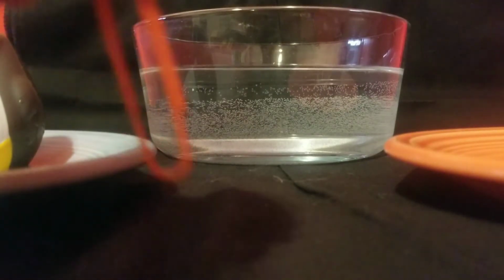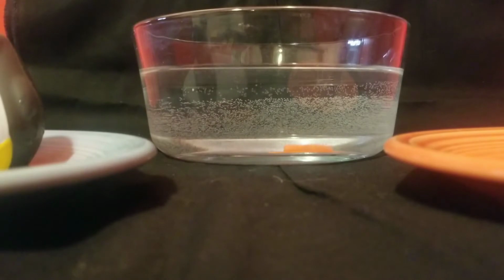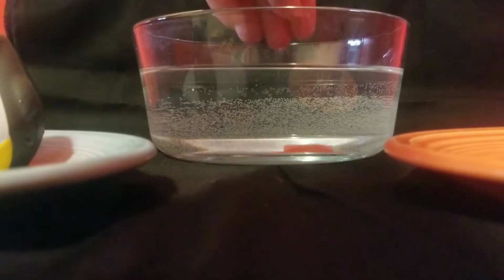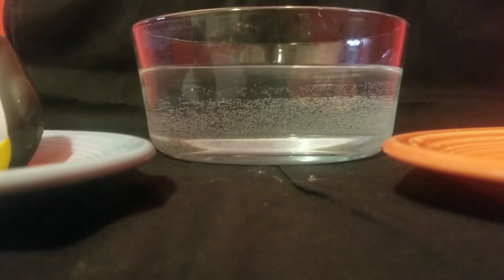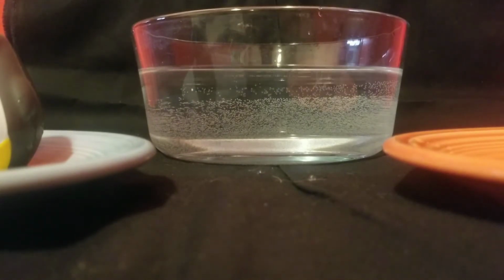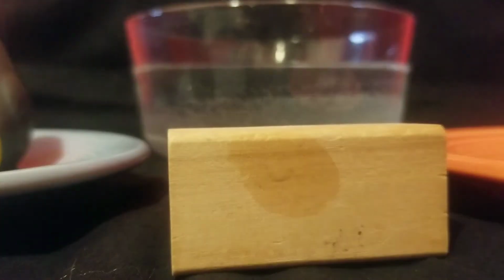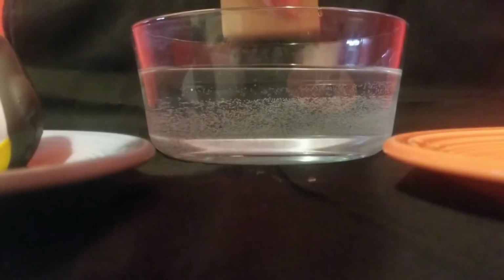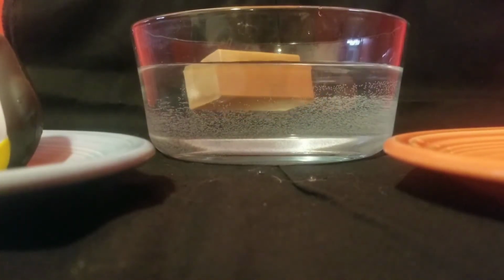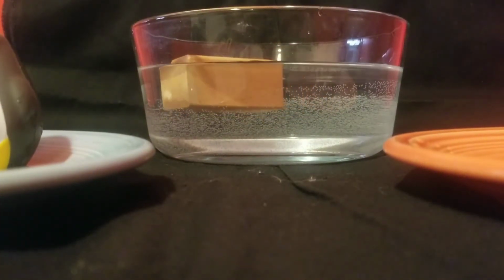Next, I have a paperclip. So what do you guys think? Sink or float? Oh, that one sunk too. And here I have a wooden block. What do you guys think about that one? More or less dense than the water? It floats. It's less dense.